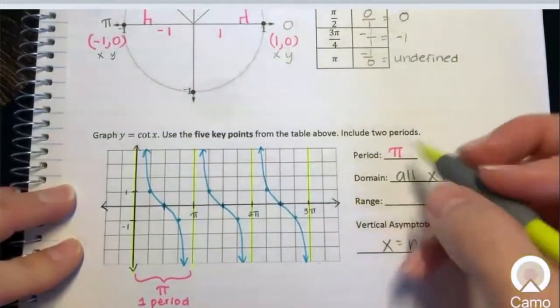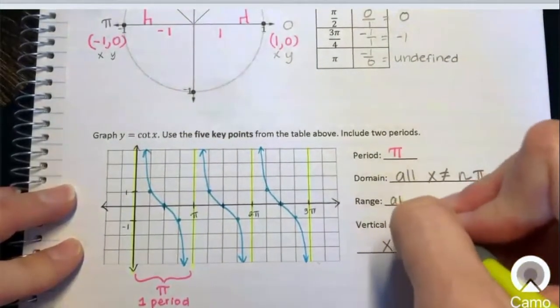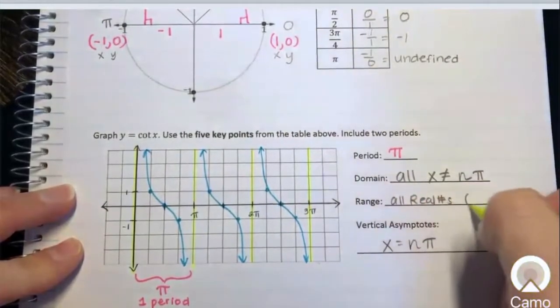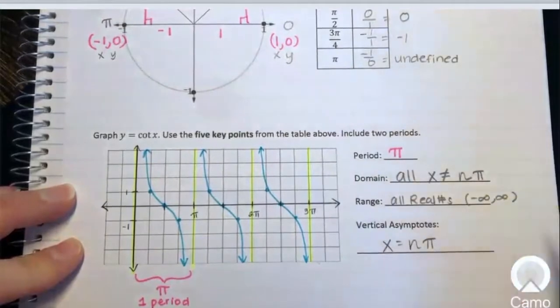And our range, just like our tangent function, is all real numbers. So that's between negative infinity and positive infinity.